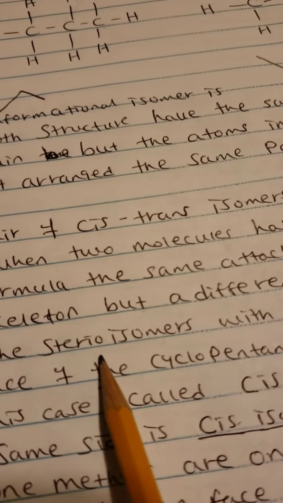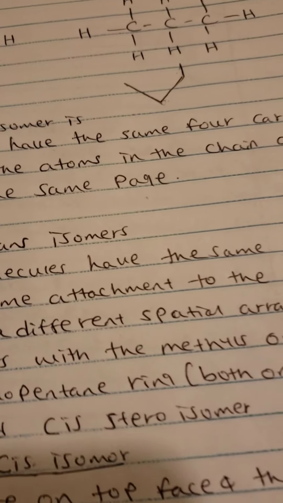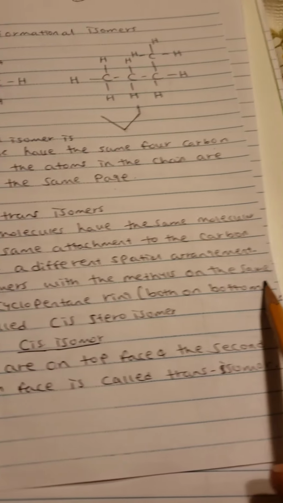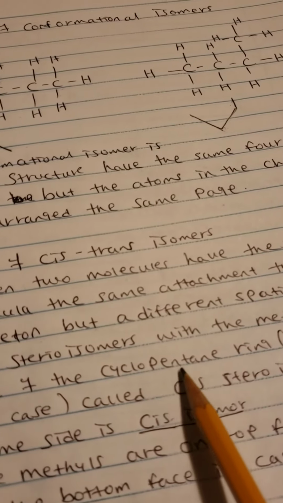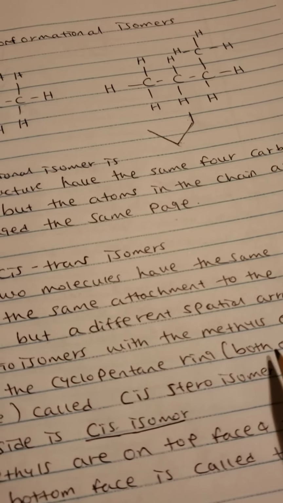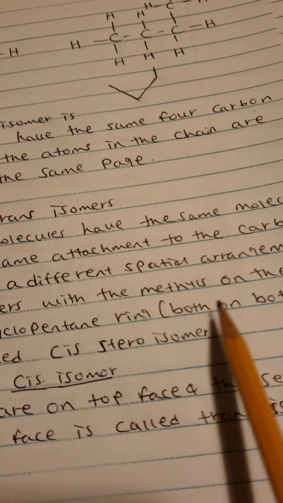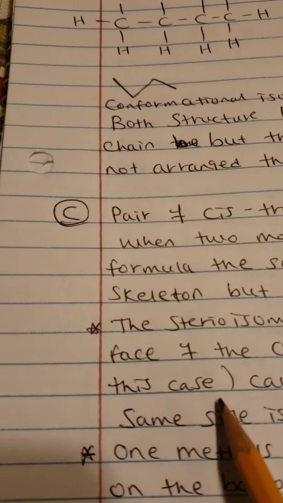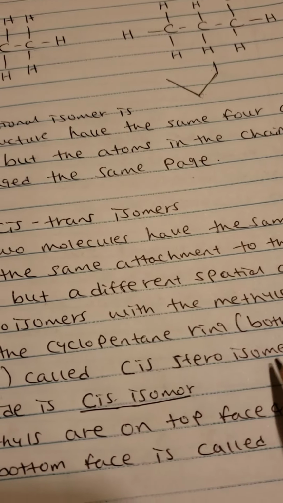The stereoisomers with the methyl groups on the same face of the cyclopentane ring, both on the bottom, are called cis stereoisomers.